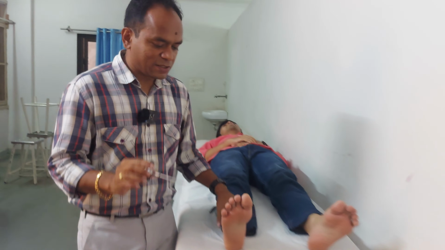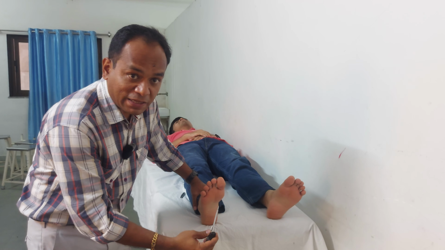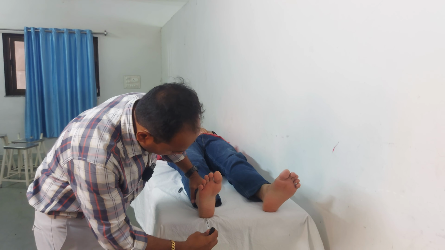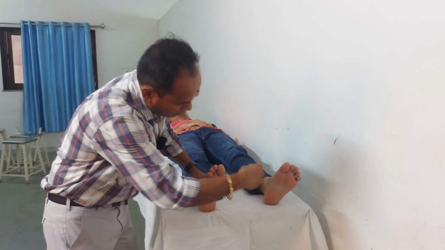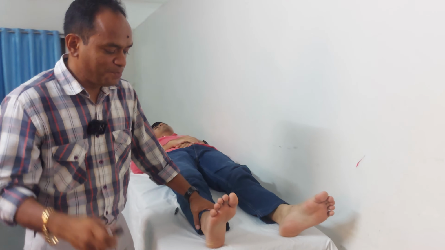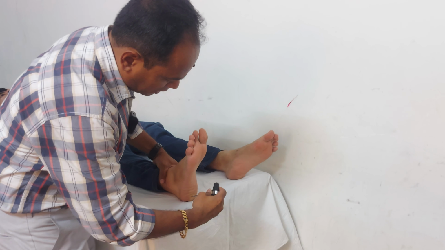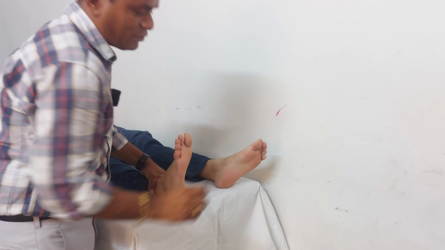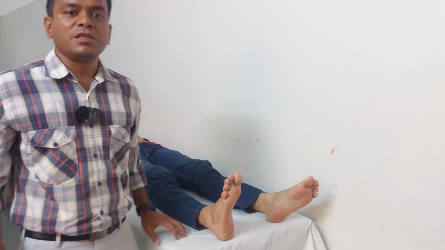Plantar reflex is elicited ideally by stroking the lateral part of the heel, starting from the lateral part of the heel and going smoothly till the ball of the big toe. Now if you can show them from the lateral side, when I strike the sole from the lateral part of the heel to the ball of the big toe, all the toes were flexing. This is called a normal plantar reflex.